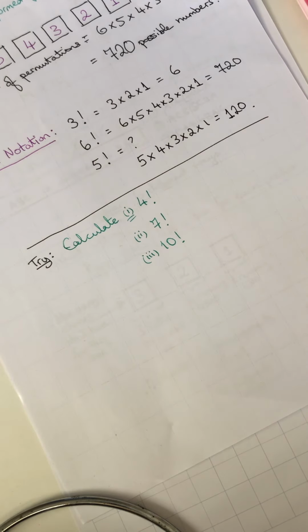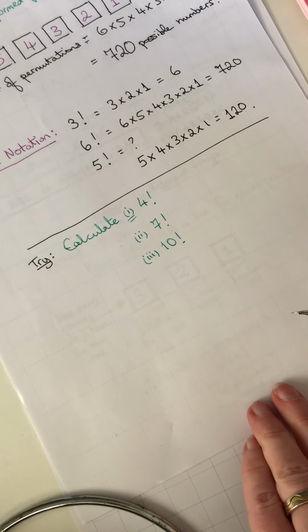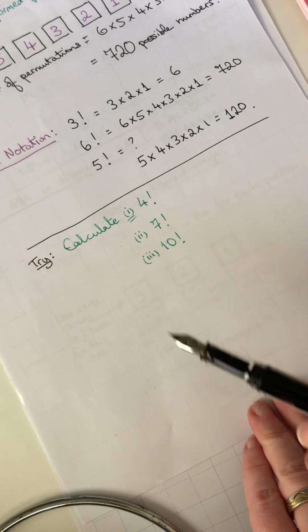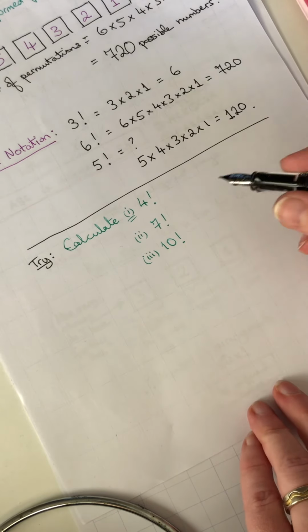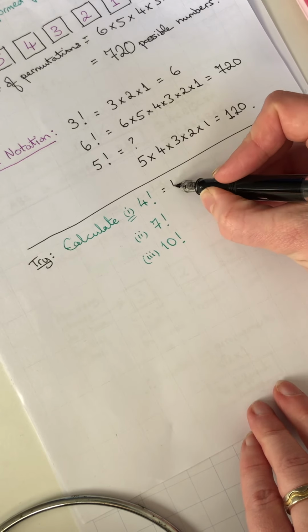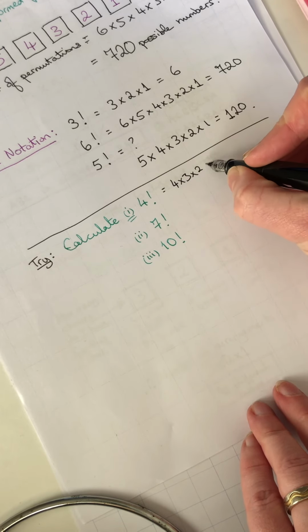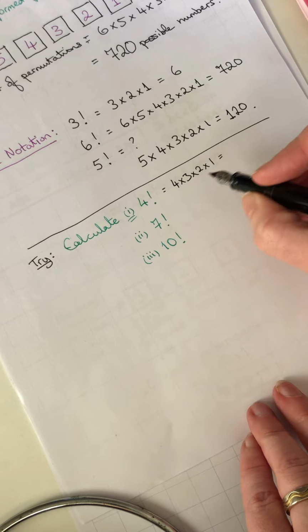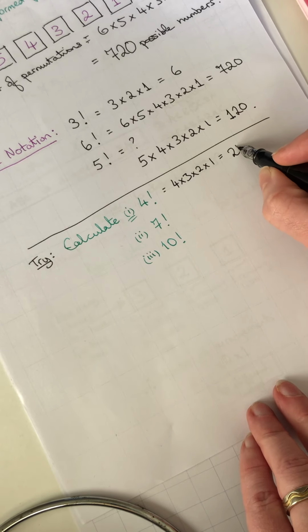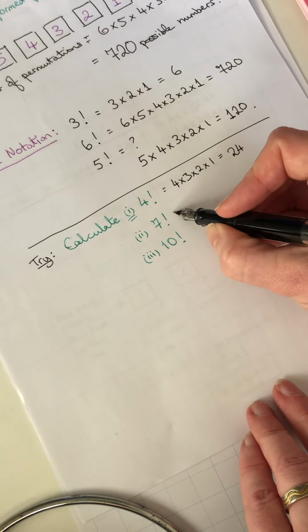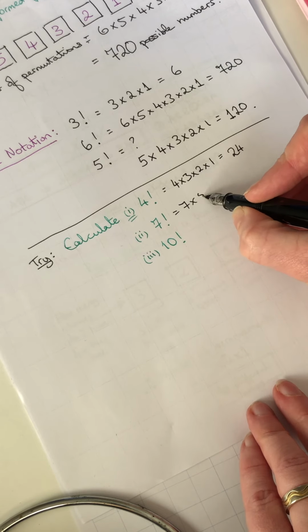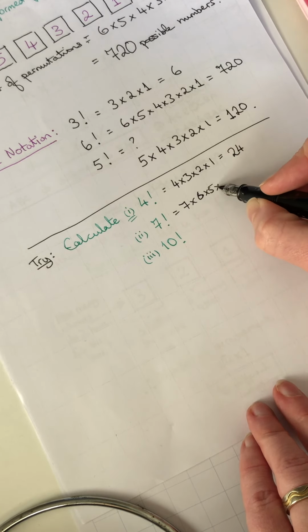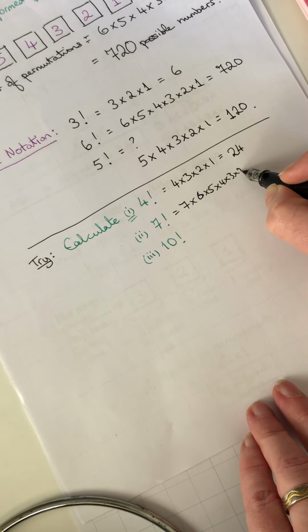Hi, okay, so this is the second part of the class for Monday the 11th of January. And I asked you to work by yourselves to calculate 4 factorial. And of course that's 4 by 3 by 2 by 1. And we find that that is 24. And 7 factorial, 7 by 6 by 5 by 4 by 3 by 2 by 1.